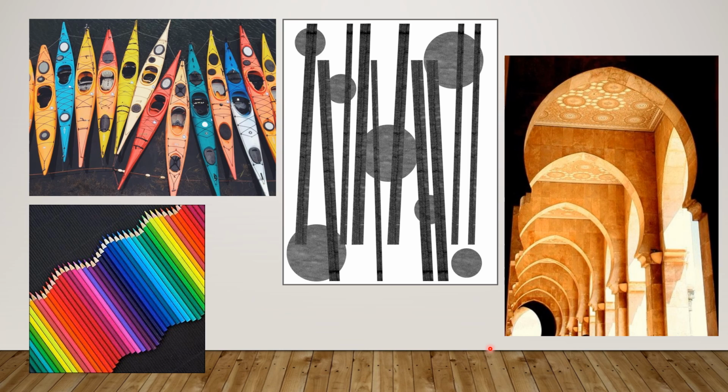Architecture also has similar things. These are called keyhole vaults because they look like a keyhole. And this is an example of looking through. You have vault after vault after vault after vault after vault. And that causes the repetition, which causes your rhythm.